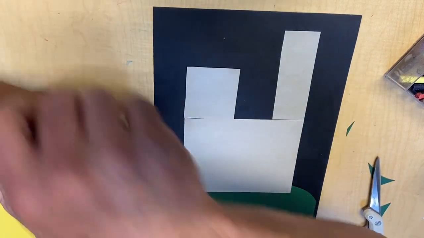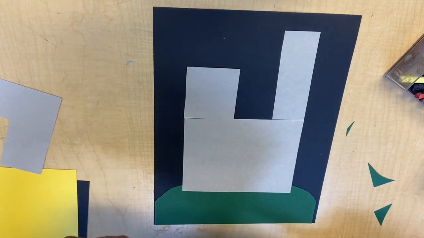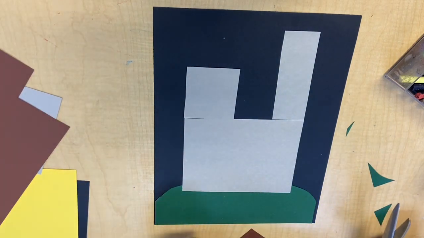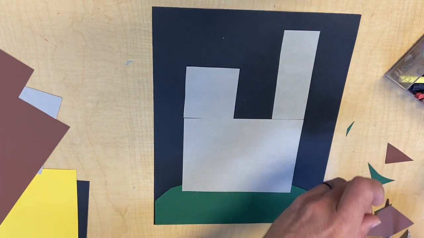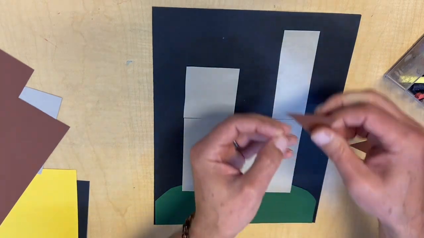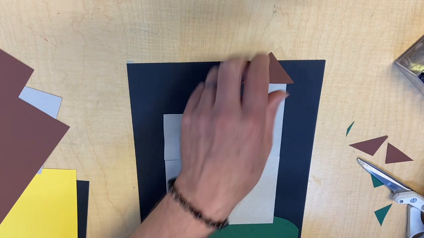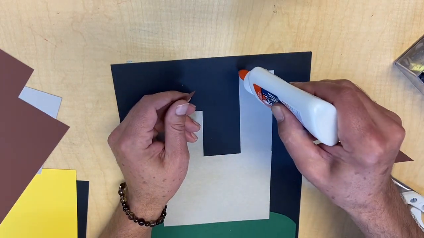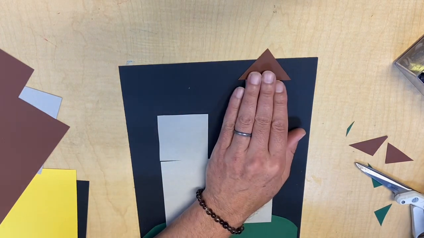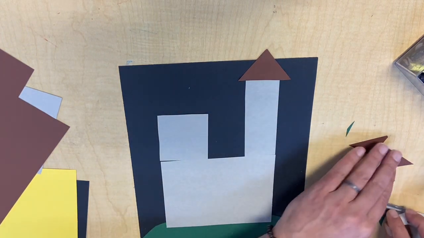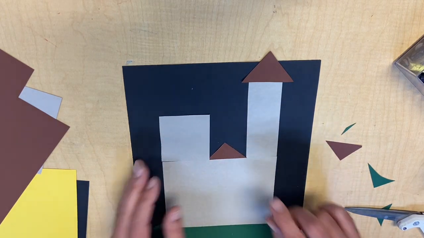Now we need the roofs. I'm measuring with my eyes, but I'm understanding that it's going to be a little wider, and it's going to come over the top of the house. It's going to fit just over that, like that. And then I have other triangles also. I want to put those on, which I do want to roof the rest of the house. And let's see if these work. That works right there. That's perfect.